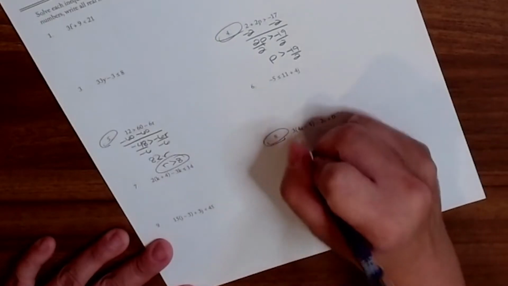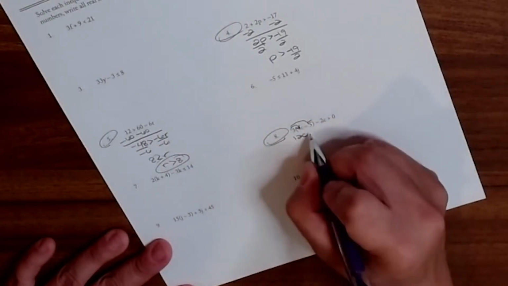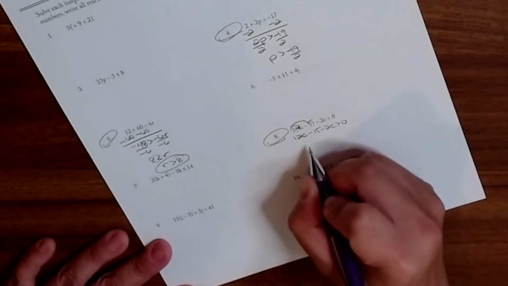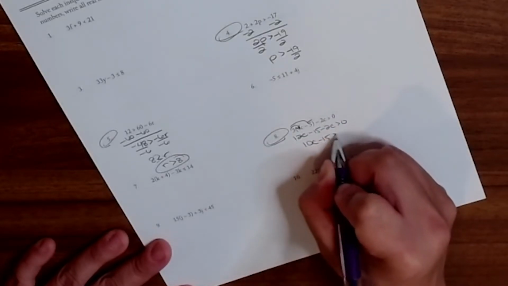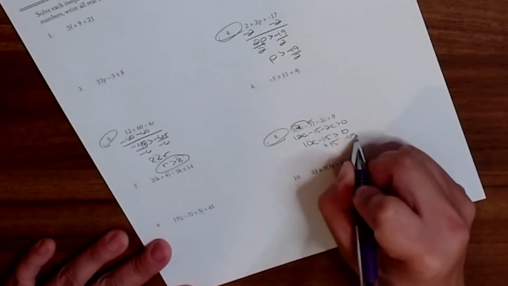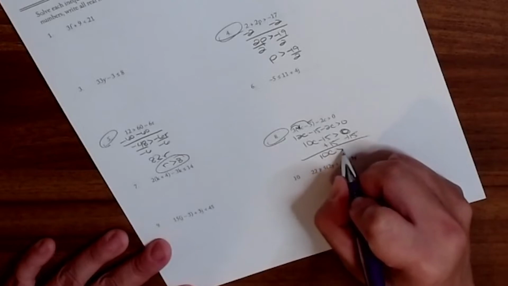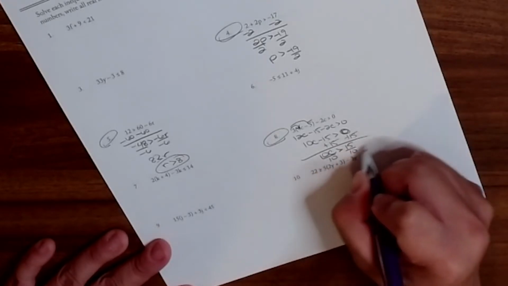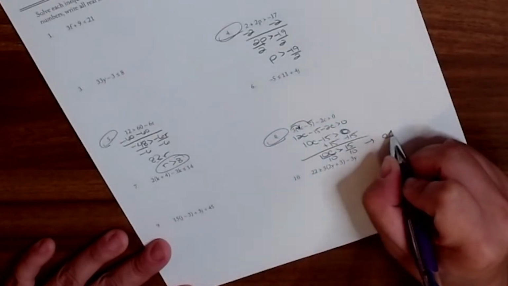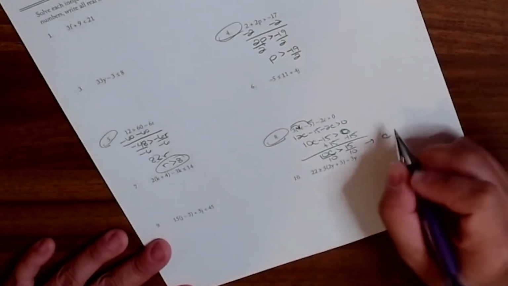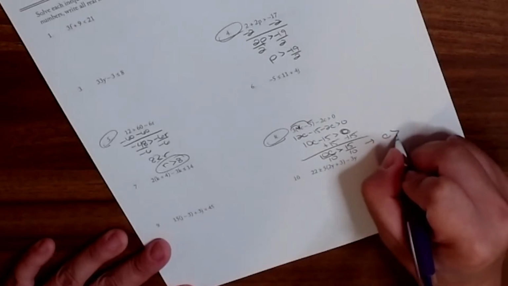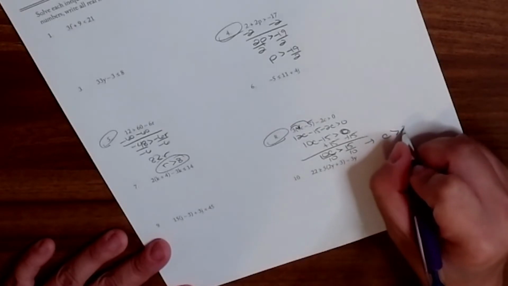Okay? Distribute my 3. So 12c minus 15 minus 2c is bigger than 0. So 10c minus 15 is bigger than 0. Add 15 to both sides. So 10c is bigger than 15. Divide both sides by 10. And I get c is bigger than 3/2. Okay. Switching the page.